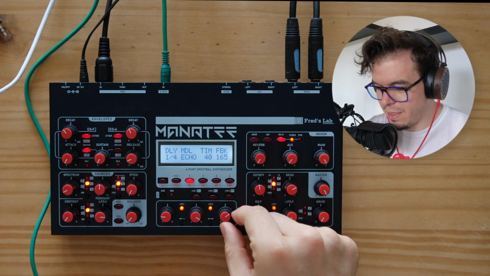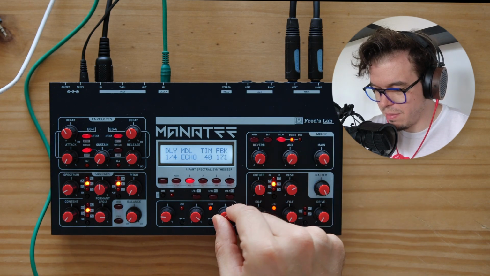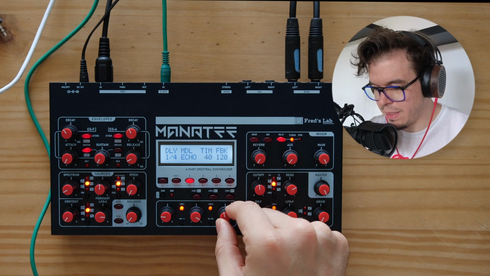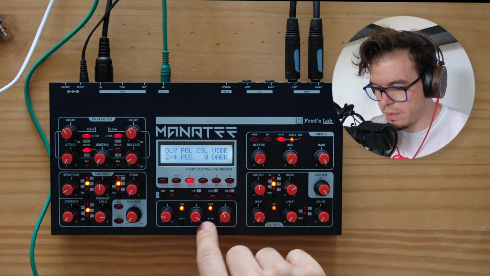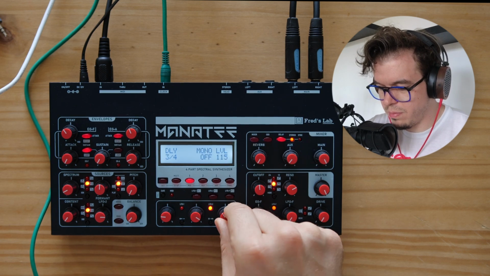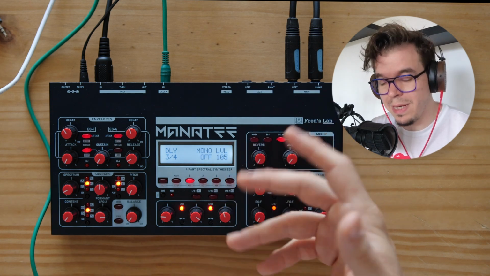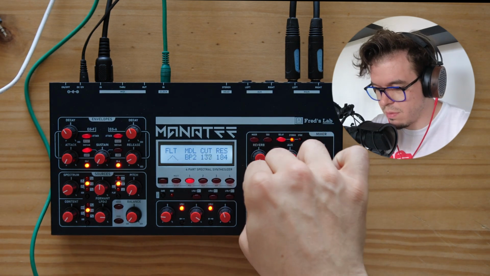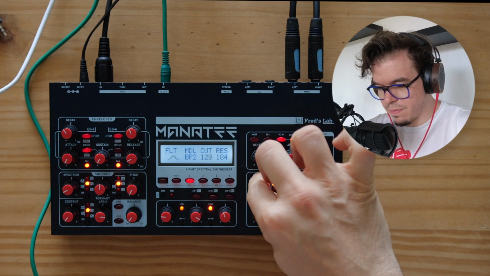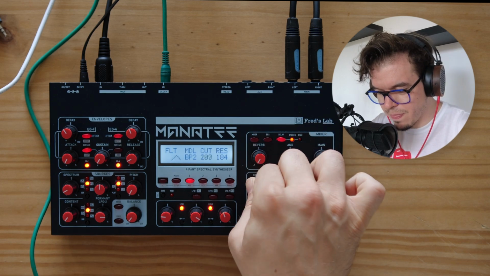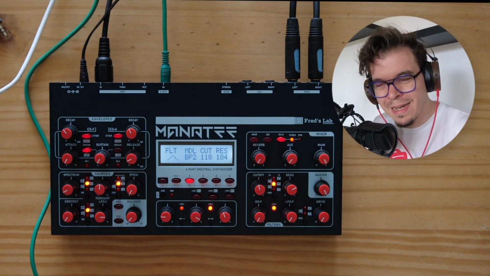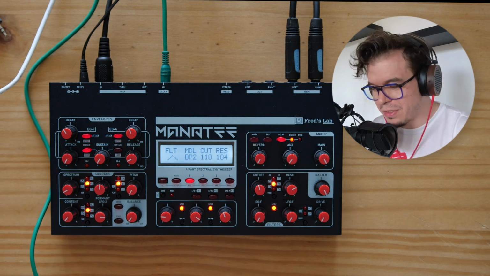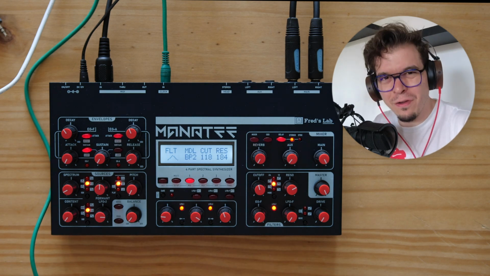Let's go to the delay in here, set the feedback to something, maybe something like this, and set the level to maybe 100, just so the effect will be louder. And now we have this. See, we're getting a little bit of artifact because of the modulation. It's just sounding full of character.